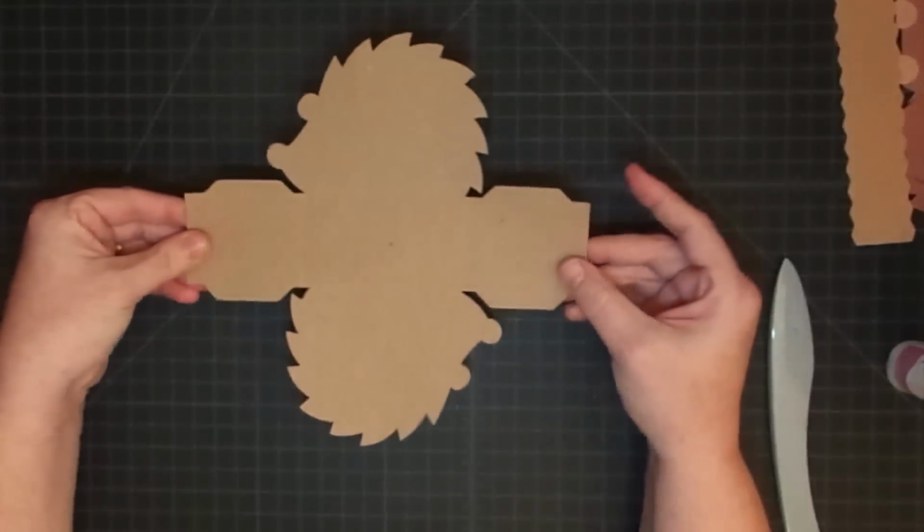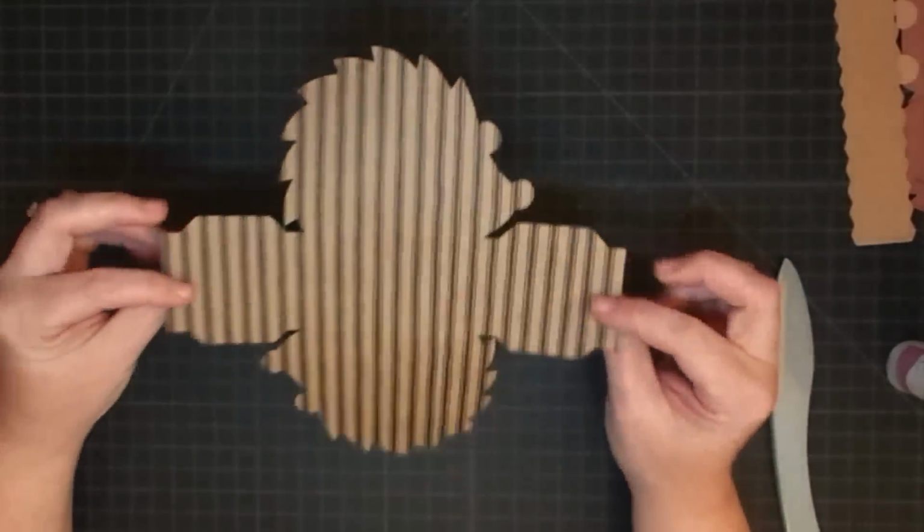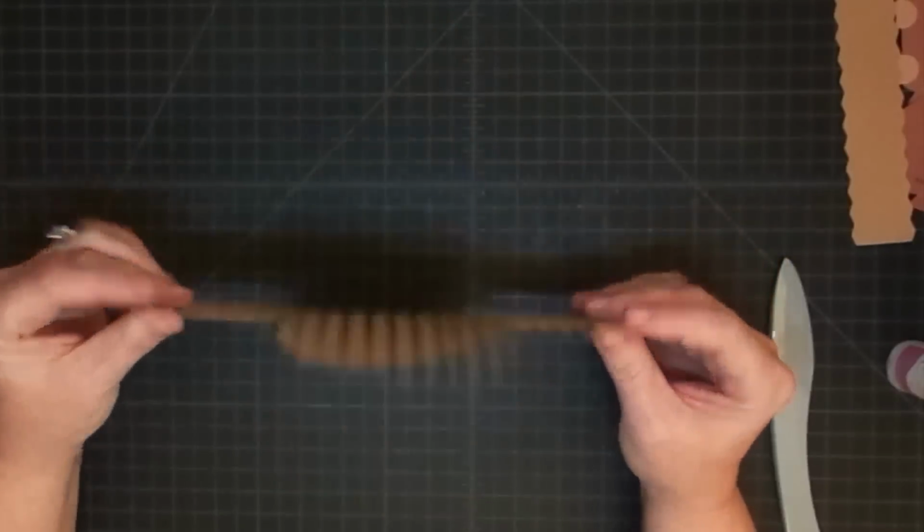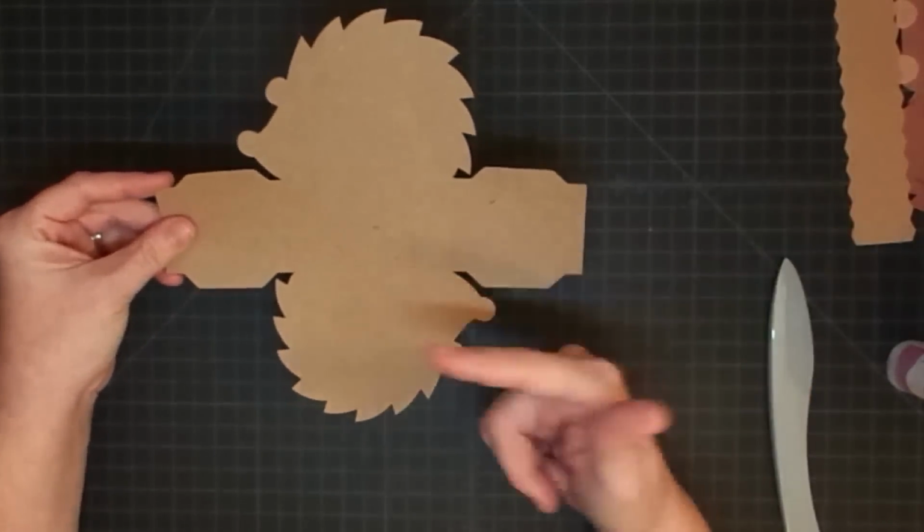Now I want to show you something. I didn't have any 12 by 12 craft colored cardstock, so I just used some striped that I had that was craft on the back. And that'll be cute because that'll be on the inside.